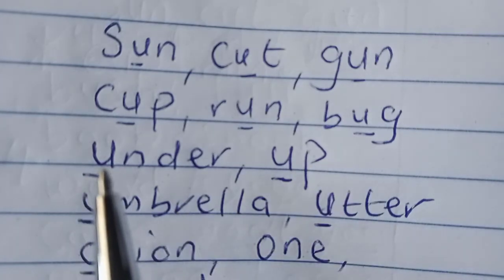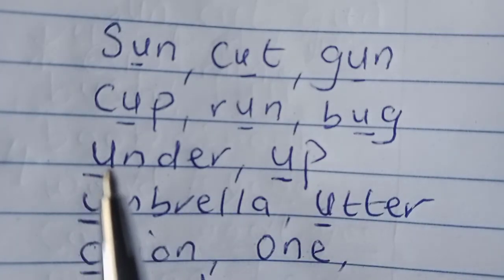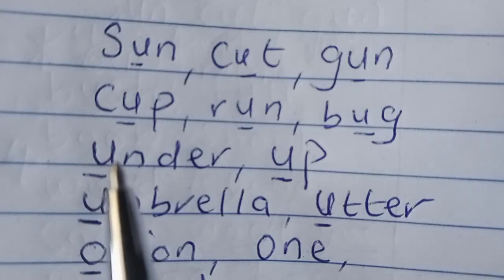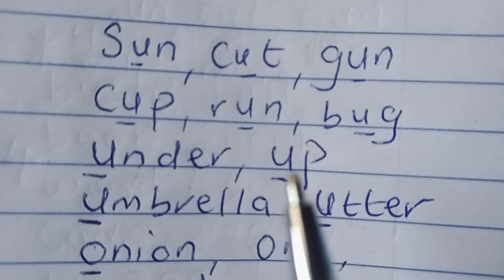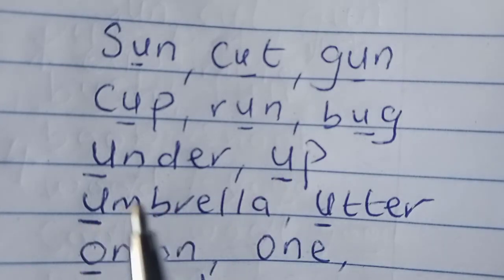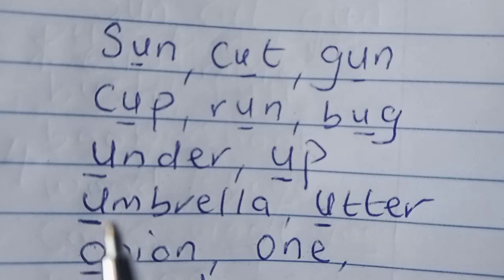Now right here at the initial position is under. Right here we have up. Here we have umbrella. Right here we have utter. And here we have onion. And right here we have one.